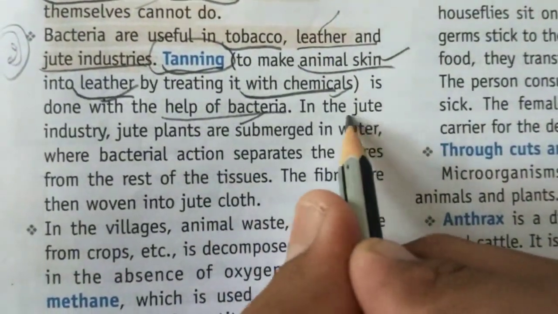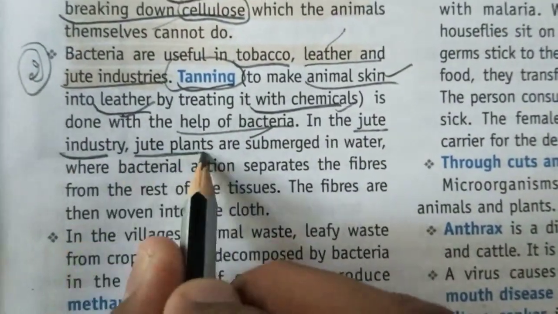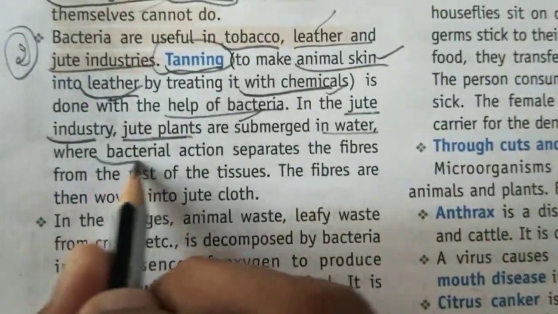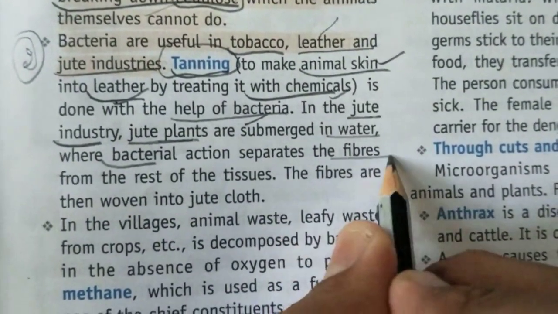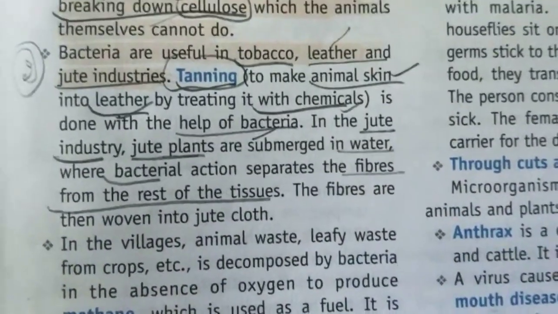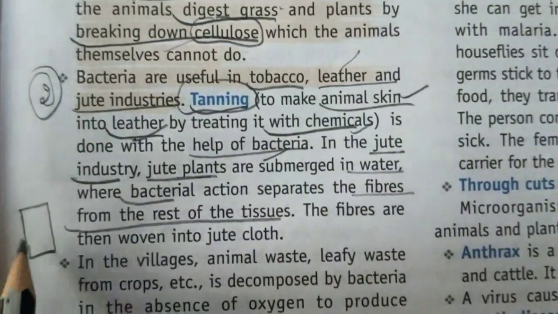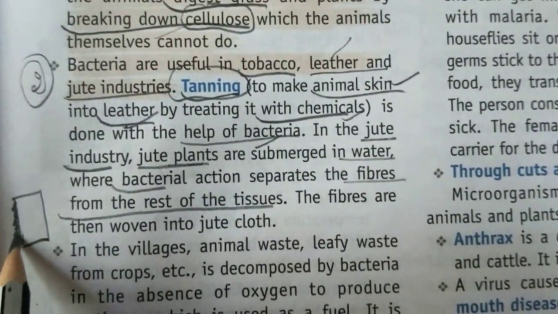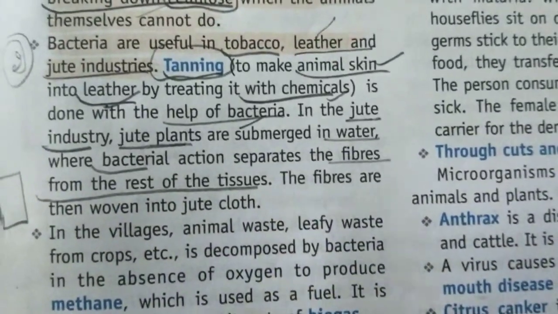and in the jute industry, what happens? The jute plants are placed in water, and bacteria are present in the water, and they will separate the fiber from the rest of the jute plant. The jute plant is like this. Suppose this is a jute plant which is submerged in water. The fiber is present on its surface. This fiber is separated from the surface with the help of bacteria.